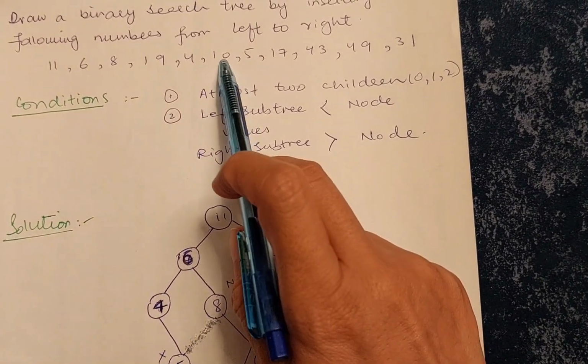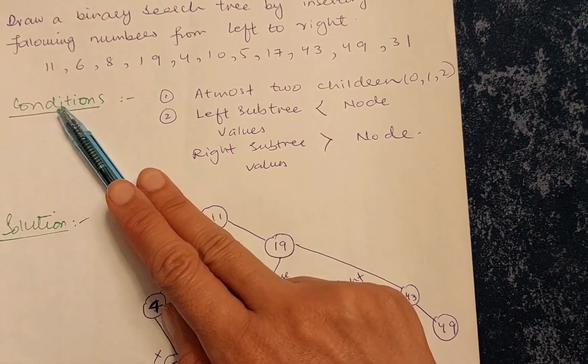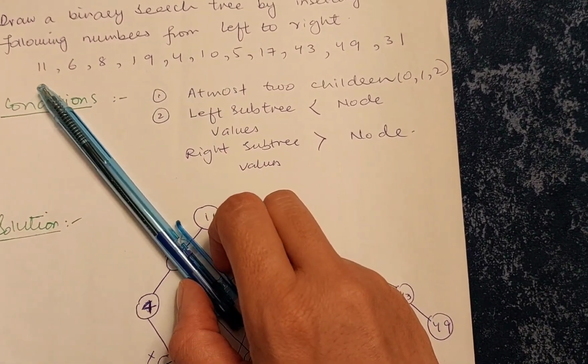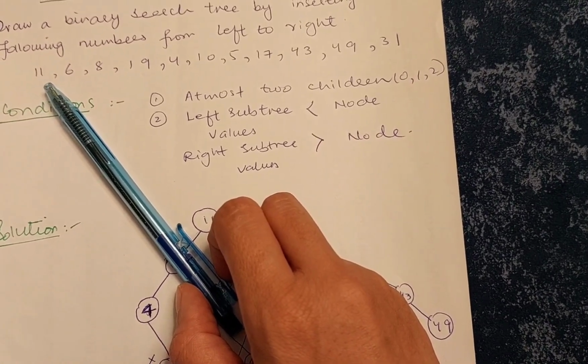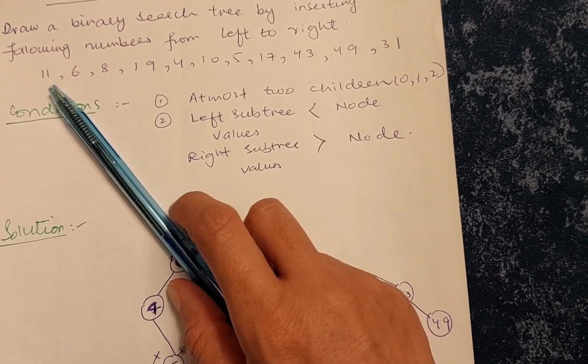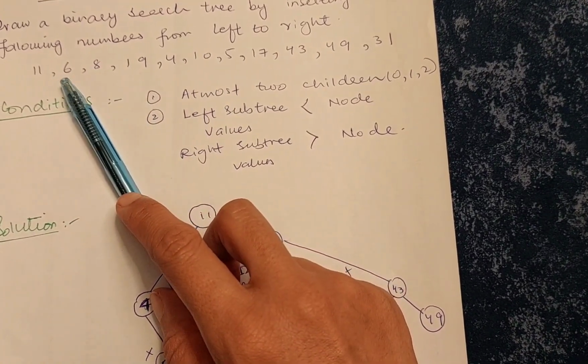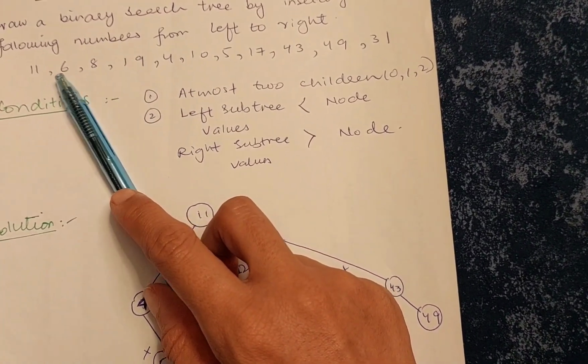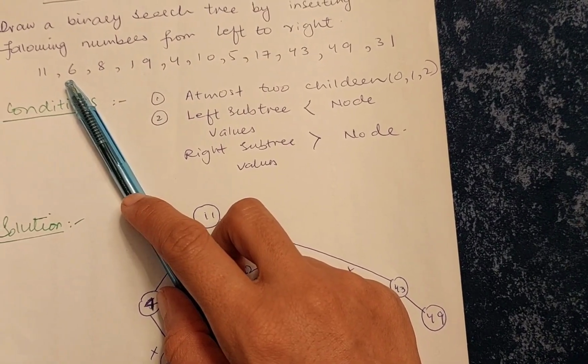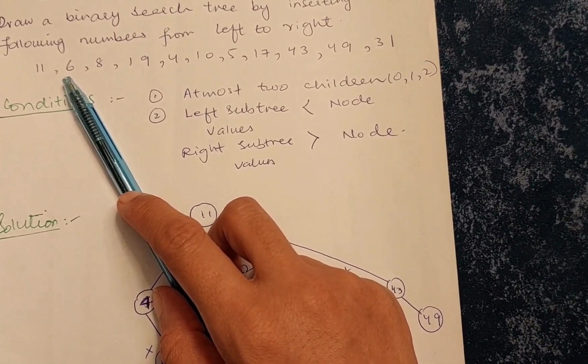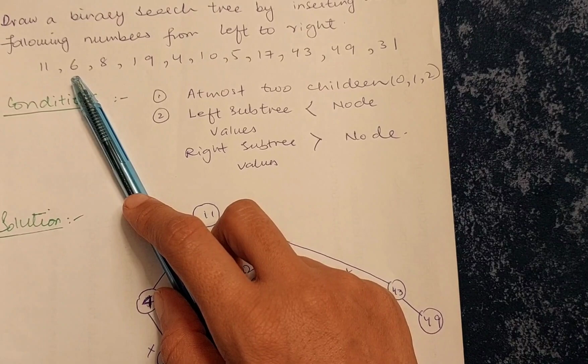Okay, now 10. Is 10 smaller than 11? Yes, it is smaller than 11, so it will go on to the left subtree. But 10 is not smaller than 6. 10 is larger than 6, so when we go on to the left subtree, then 10 will become the right element of the left subtree.